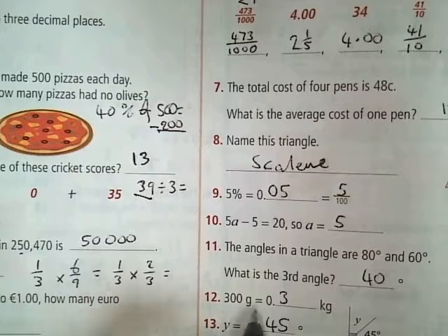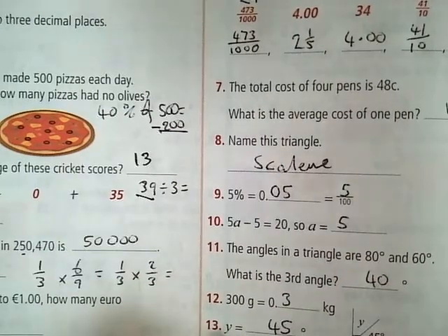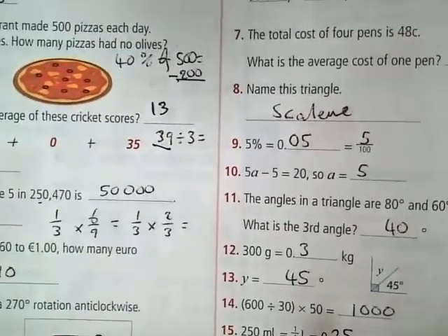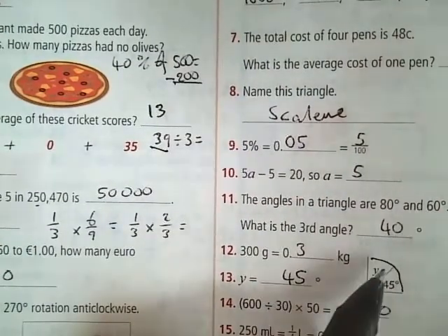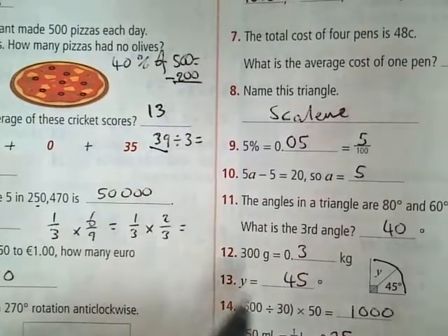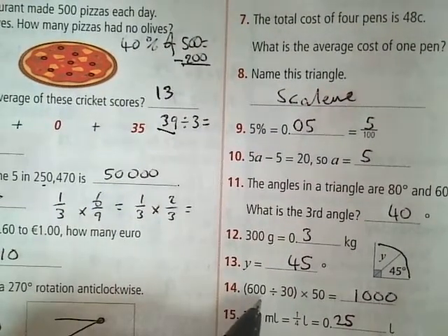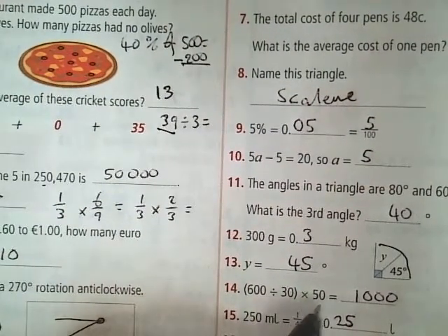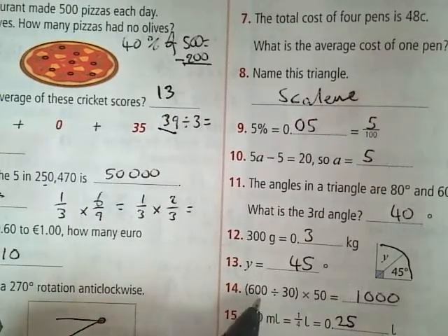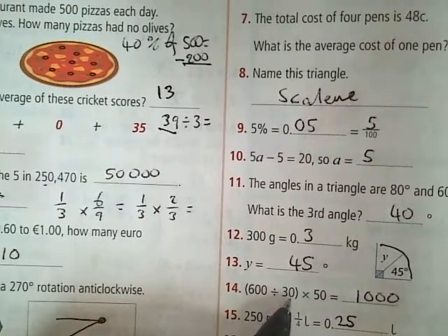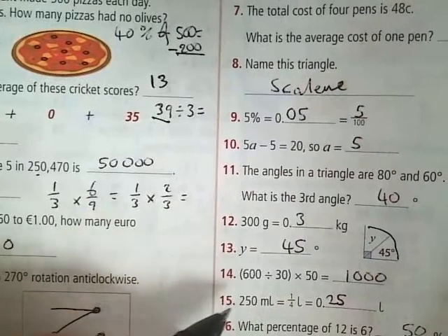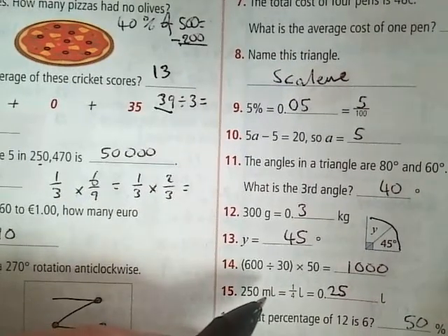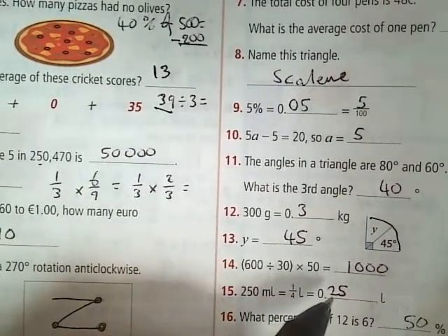Question number 12, 300 grams, 0.3 kilograms. Question 13, y, in this case is 45 degrees because together they make 90. 45 plus 45 is 90. Question 14, 600 divided by 30 multiplied by 50 is 1000, because 600 divided by 30 is 20. It's the same as 60 divided by 3, 20. Question number 15, 250 milliliters equals 1/4 of a liter, and that's 0.25 liters.